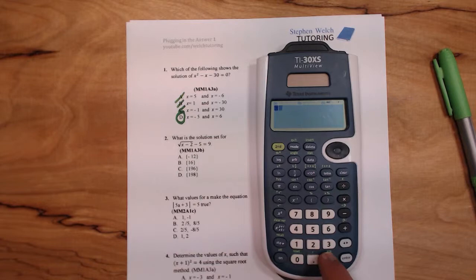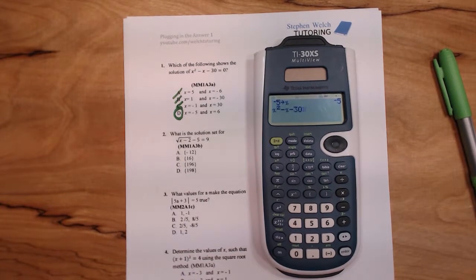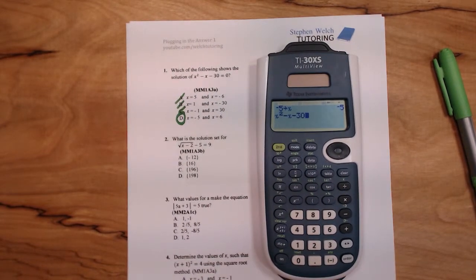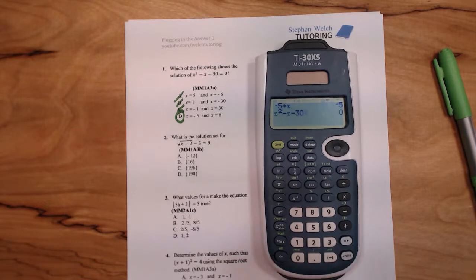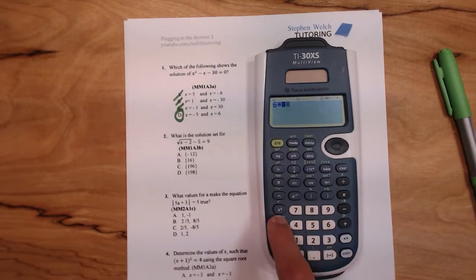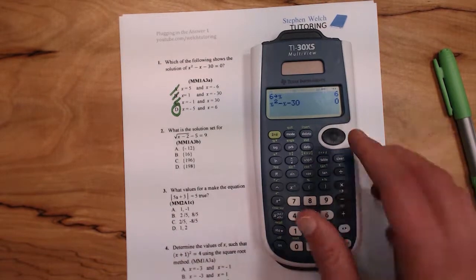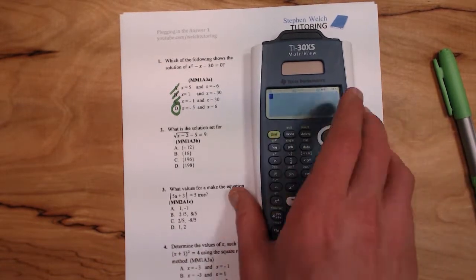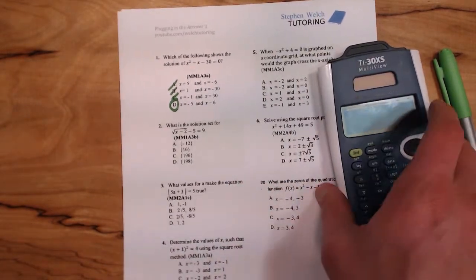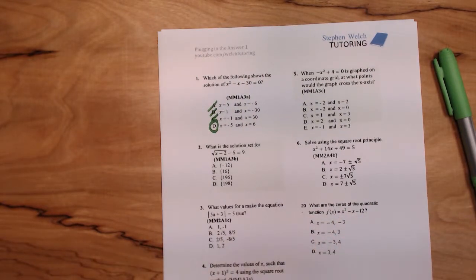So I'll say negative 5, store x. I'll get back my equation here. There it is. And if everything has worked according to plan, which I hope it has, I haven't done this problem yet, but let's try it. We should get 0. So let's see. Boom, there we go. So it works. And just for fun, let's try the other solution. 6 store x, and then I'll get back my equation here. Enter, 0. There you go. So D is the right answer, and that's a great way to do it without having to work too hard and ensuring you're more likely to get the right answer.